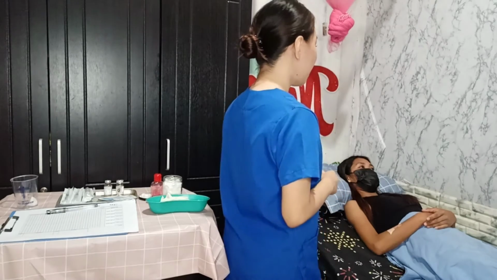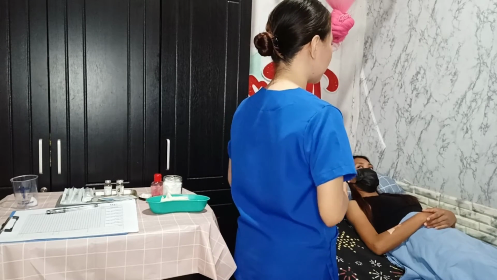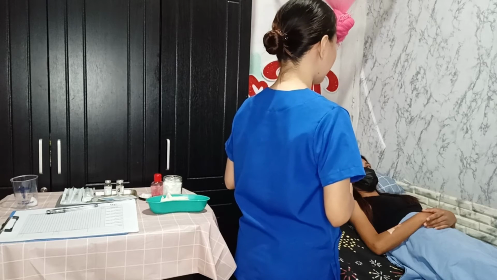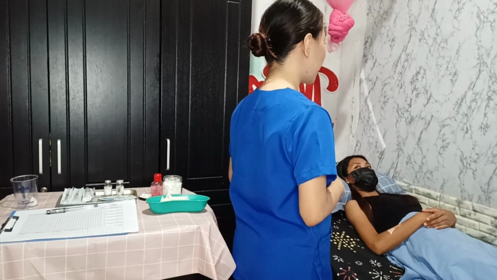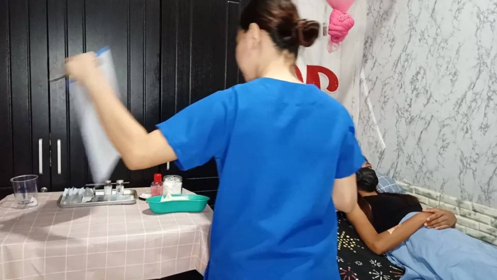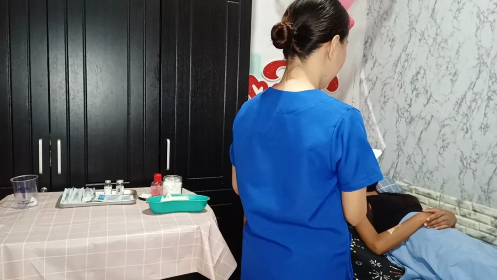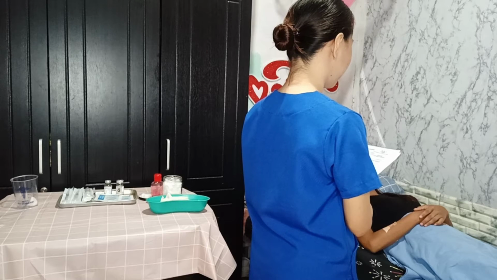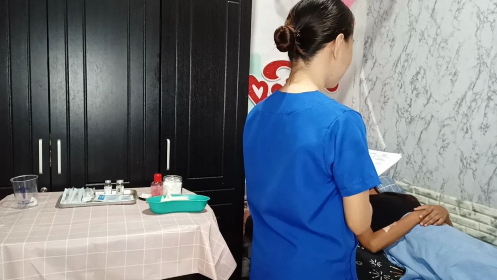Next, prepare the client. Introduce yourself and verify the client, and explain to the client that the medication will produce a small wheal, sometimes called a bleb. Hi ma'am, I'm Nicole Regaspi Saluya. I am going to be your student nurse for today. Ma'am, may I please verify your identity? May I know your name? Age and birthday?